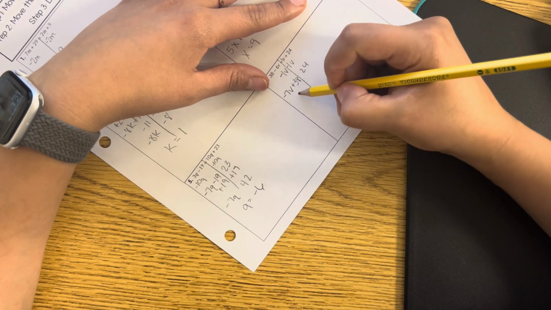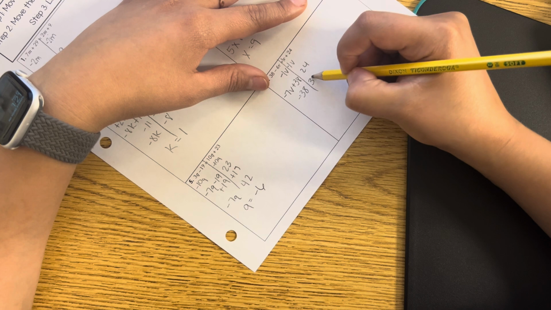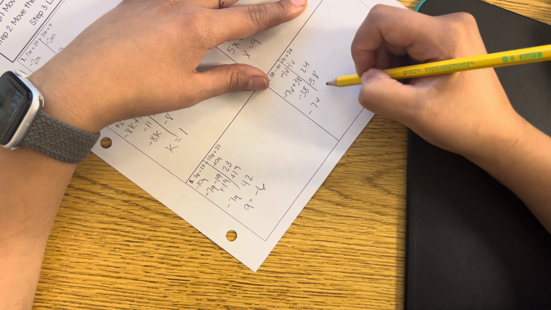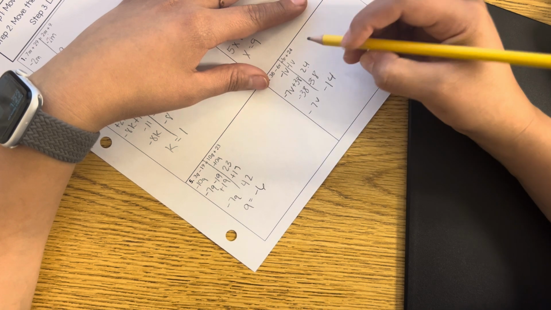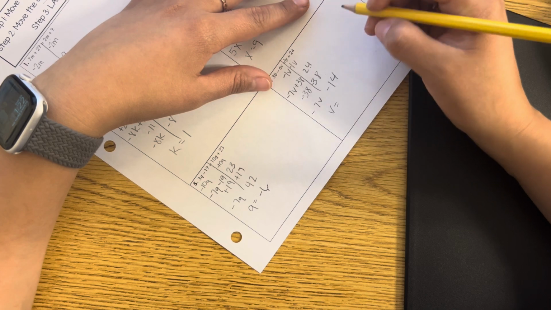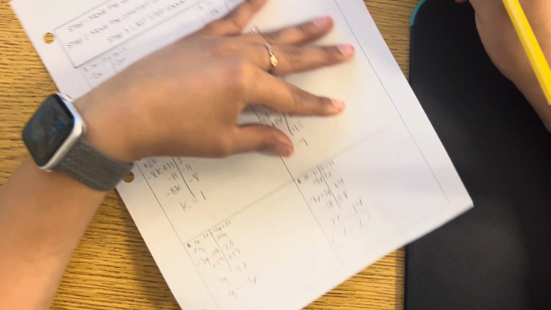Well, since it's positive 38, I want to make it negative 38. And what's 24 minus 38? Negative 14. What's always your last step? Divide. So what's negative 14 divided by negative 7? Positive 2. Good there.